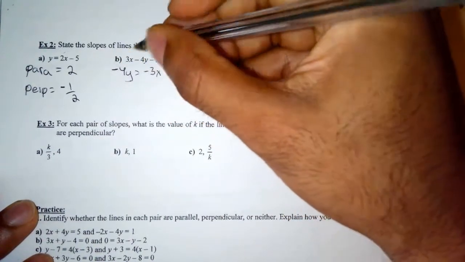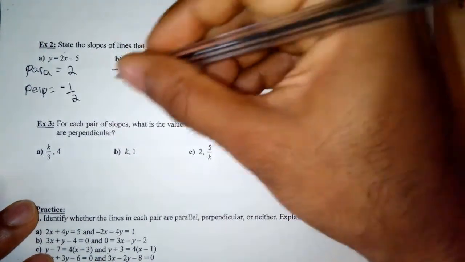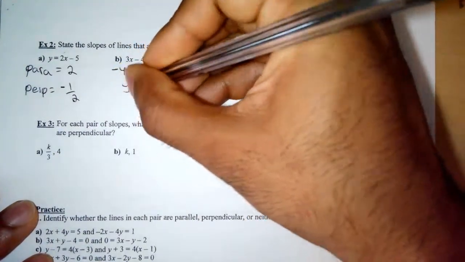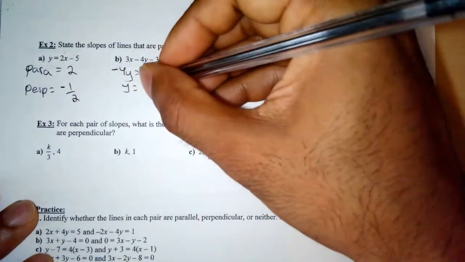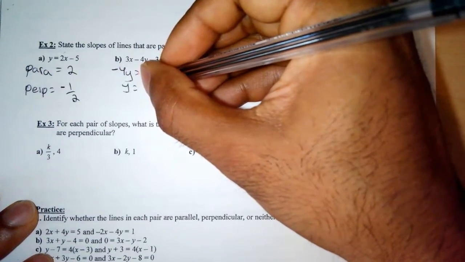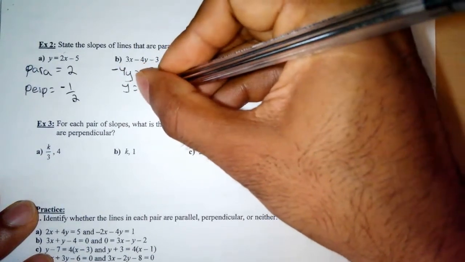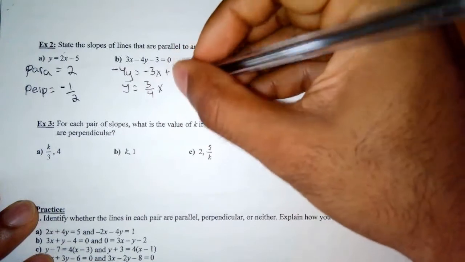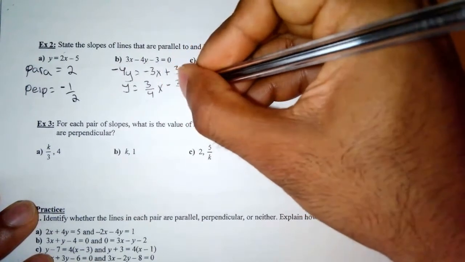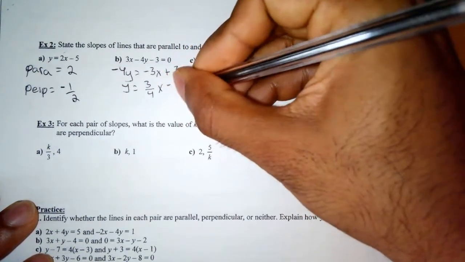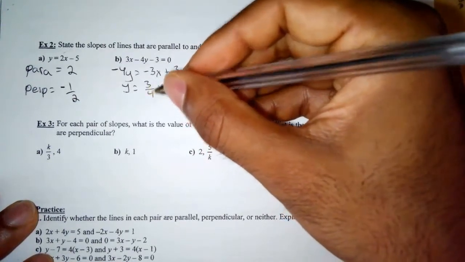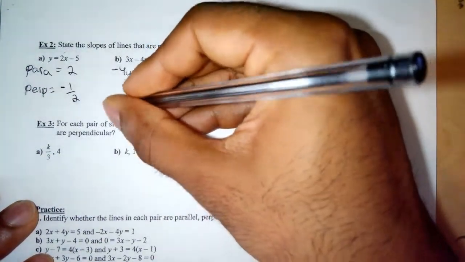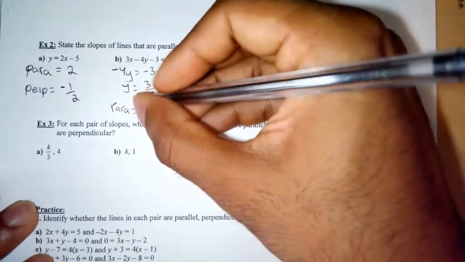Take away the negatives, cross them out and divide by 4. So it's going to be y equals 3 over 4 x minus 3 over 4. Now you can see the slope is 3 over 4. So the parallel line has the same slope.